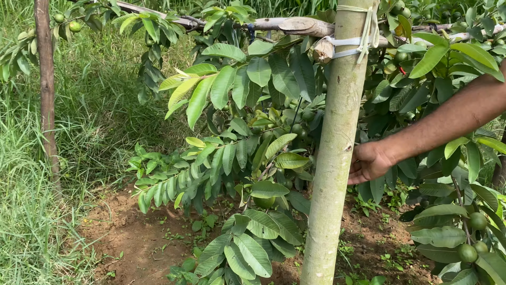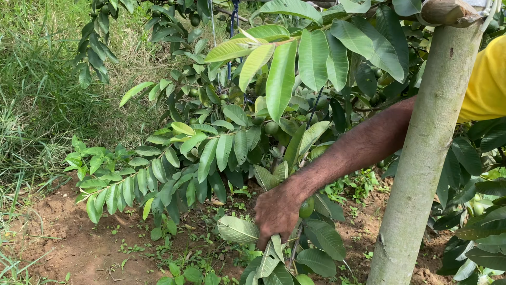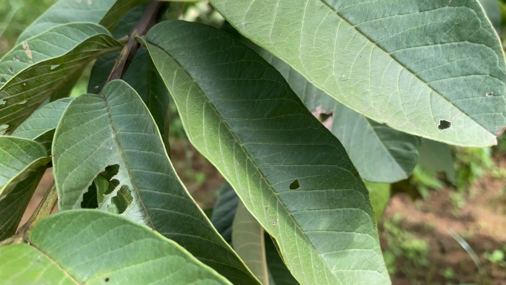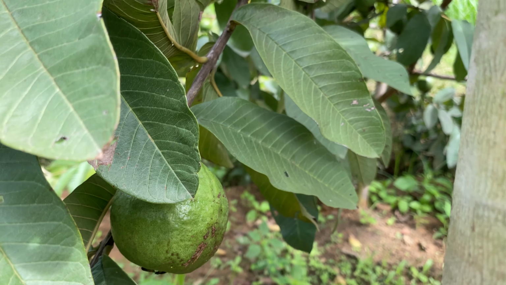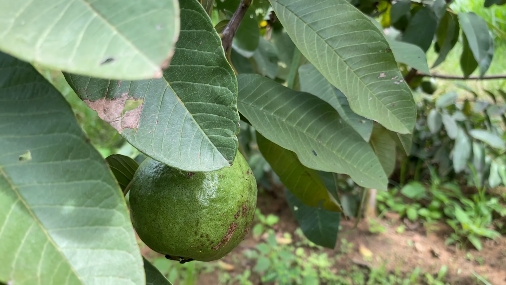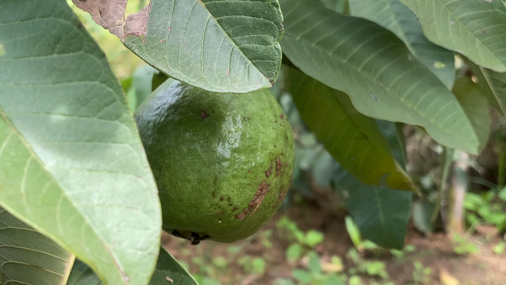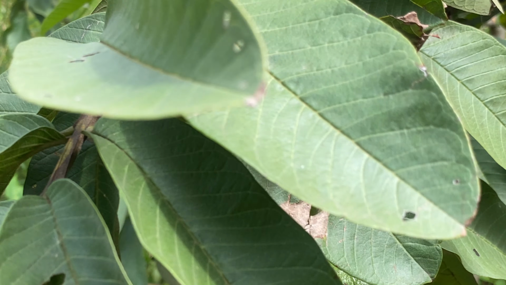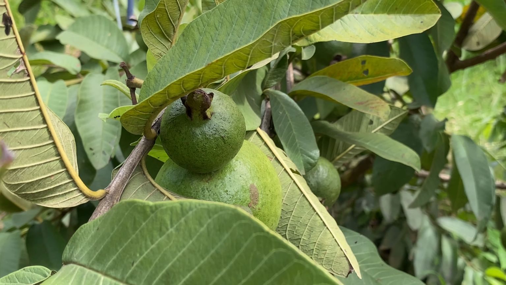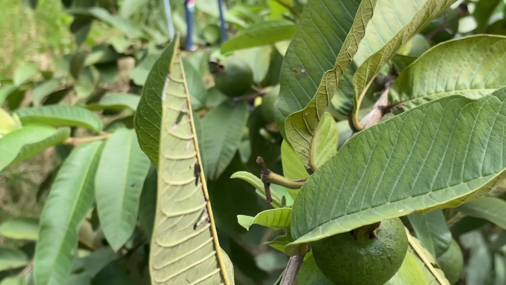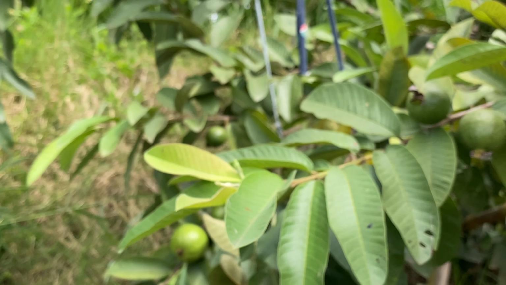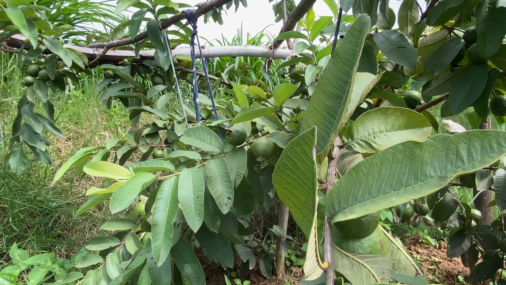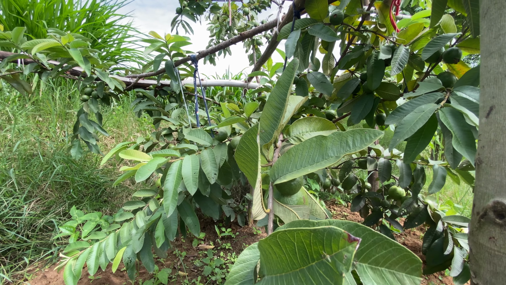But we have not used any chemical fertilizers, we used only cow dung, and we are getting this size. In the first, second and third harvest, the fruits were very big in size but very less in quantity. But this time it has flowered in huge quantity, and the fruits are also in huge quantity, you can observe here.